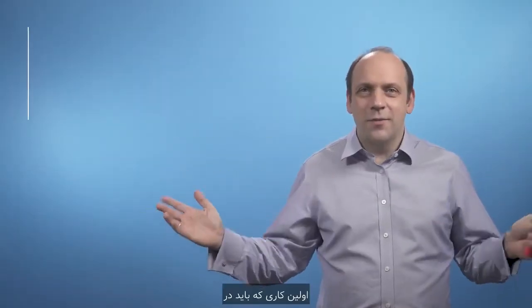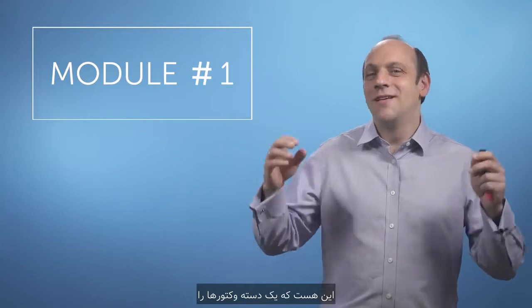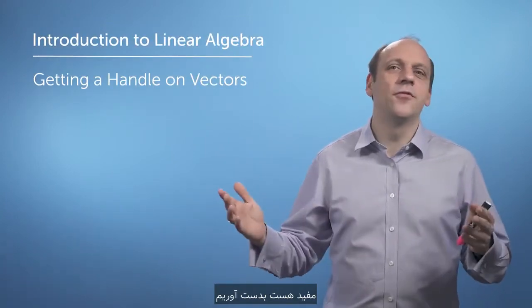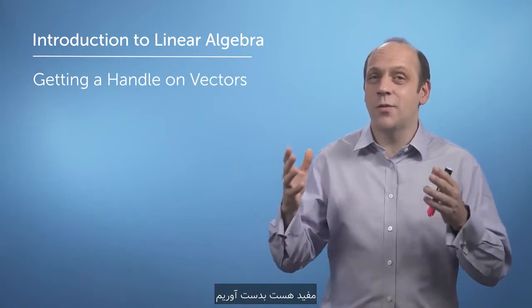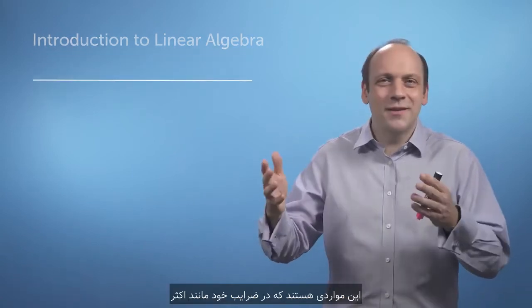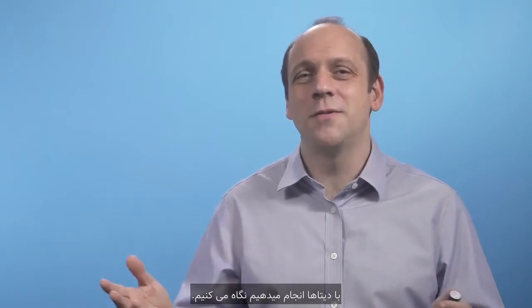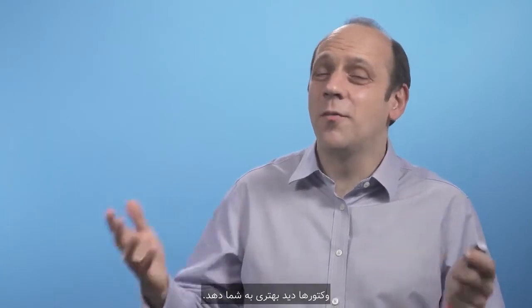So the first thing we need to do in this course on linear algebra is to get a handle on vectors, which will turn out to be really useful for us in solving those linear algebra problems. That is, the ones that are linear in their coefficients, such as most fitting parameters. We're going to first step back and look in some detail at the sorts of things we're trying to do with data and why those vectors you first learned about in high school are even relevant. And this will hopefully make all the work with vectors a lot more intuitive.